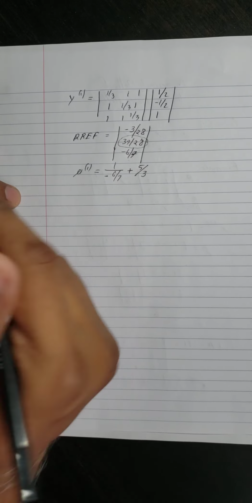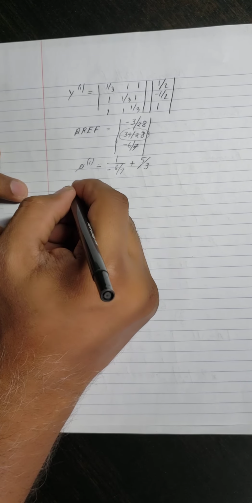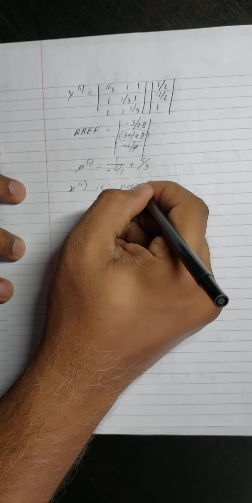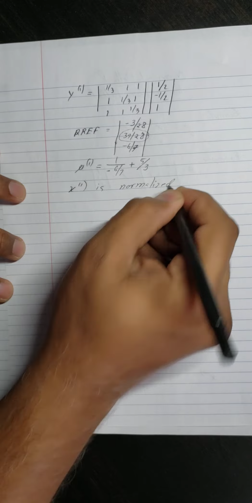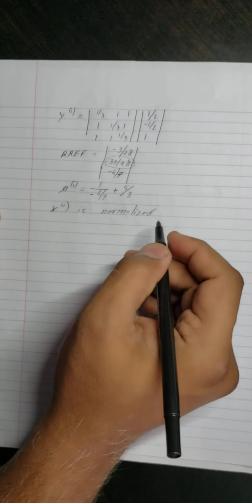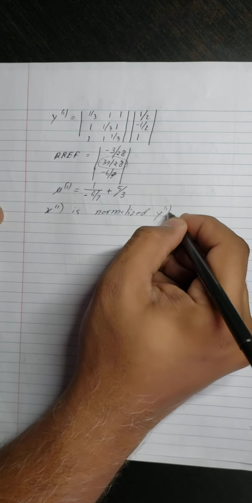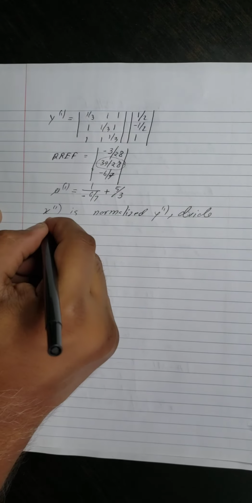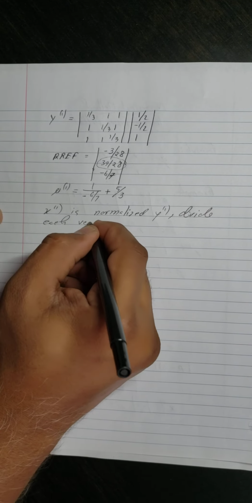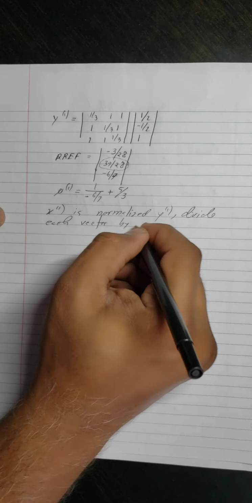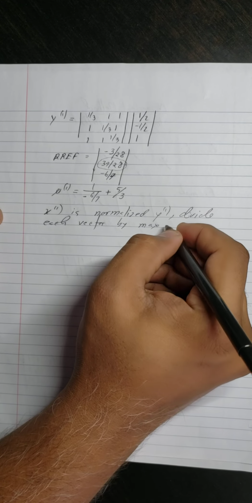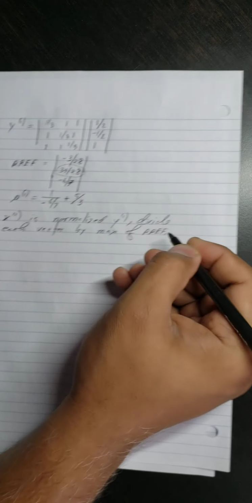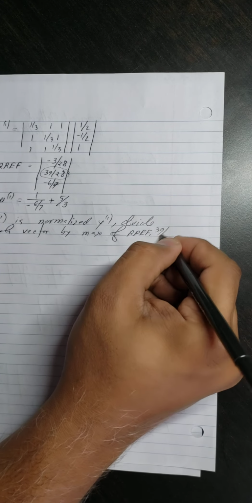Okay. Now to get the x1, your x1 is basically the normalized y1, which means you divide each vector by the maximum of the reduced row echelon form, which is 39 by 28.